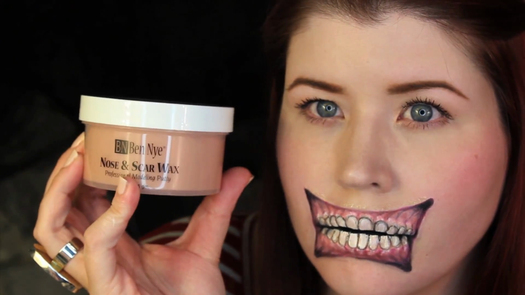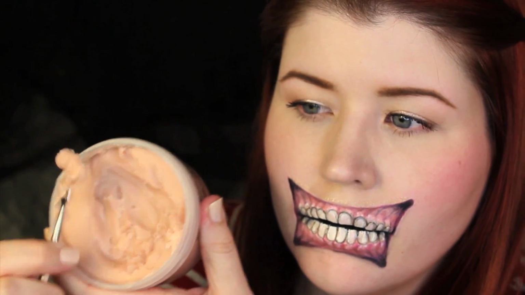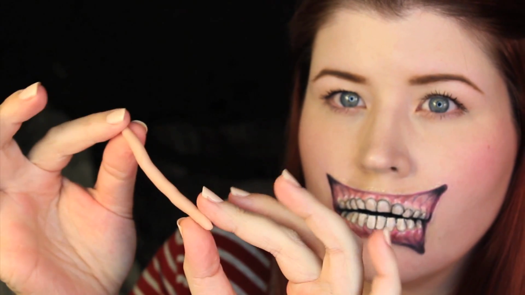To create the lip, I'm using Ben Nye's nose and scar wax, and I dipped a little and rolled it into a snake shape. Before you roll your snake though, I do highly recommend applying lotion to your hands. Scar wax is extremely sticky and will be impossible to work with if you skip this step. Once your lip is ready to go, press it down into the spirit gum. Spirit gum will help grab the wax and keep it in place.